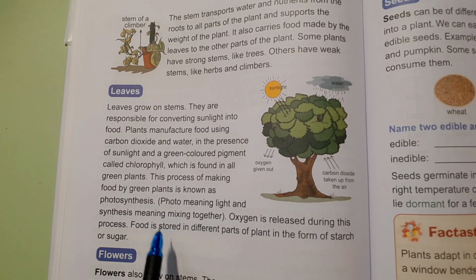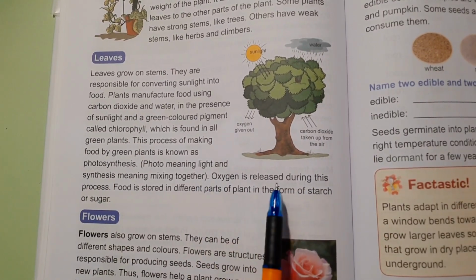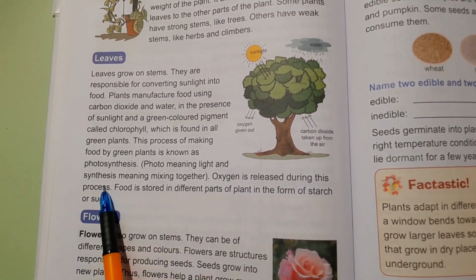तो ये जो process है, food जो green plants बनाते हैं, इस process को हम photosynthesis बोलते हैं। Photo means light, synthesis means mixing together. So what we are mixing here? We are mixing carbon dioxide, water, and in the presence of sunlight, chlorophyll is also important, and with that leaf is making food. Oxygen is released during this process.